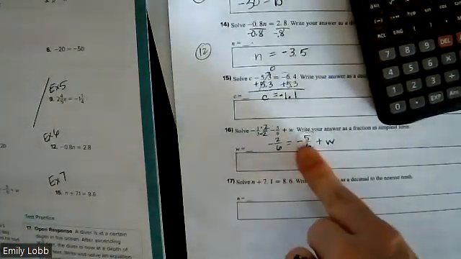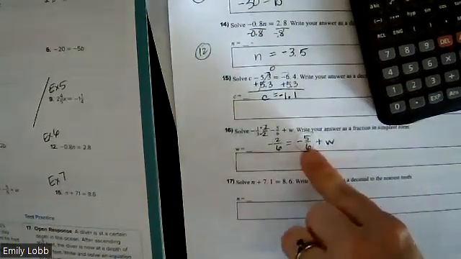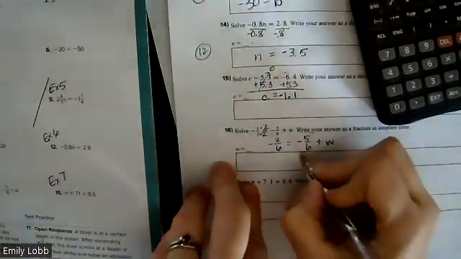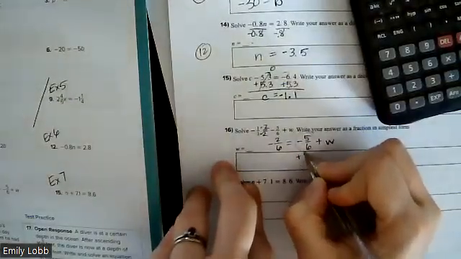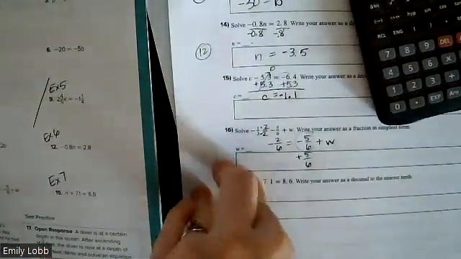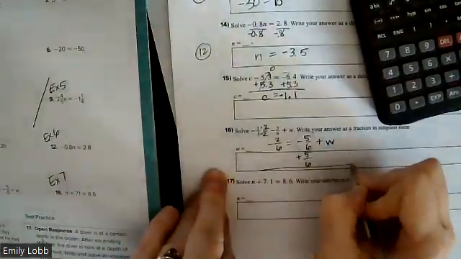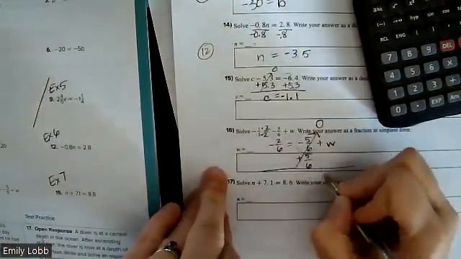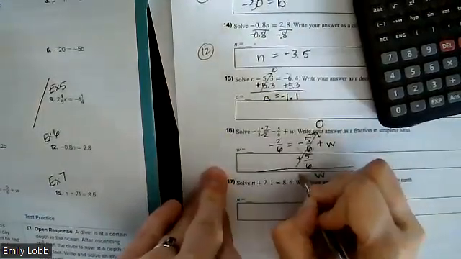Remember our additive inverse? We have to add the opposite. So what's the opposite of negative 5/6? Positive 5/6. So if I added 5/6 to negative 5/6, would that be 0? Yes, and that's what we want to happen. We want this to go hasta la bye-bye. That's 0. So we're left with a W on the right.